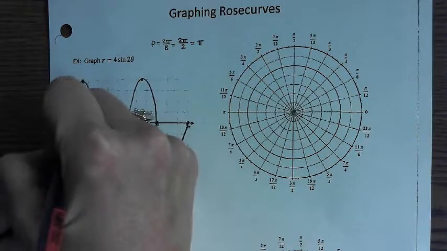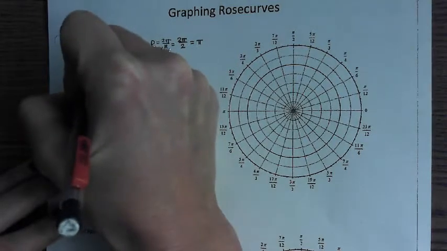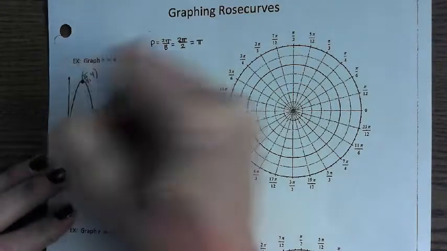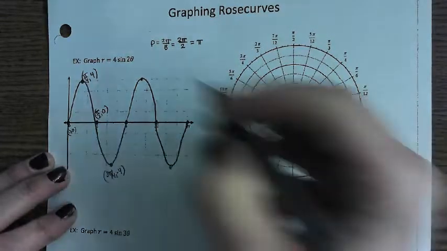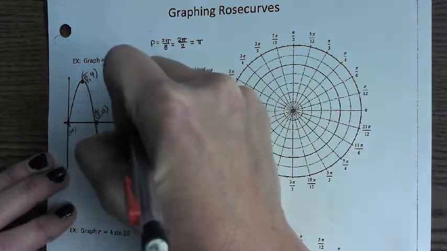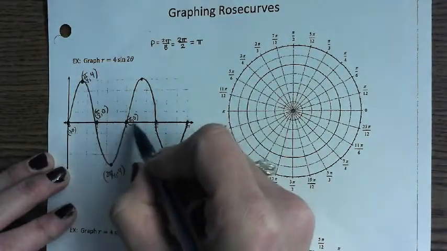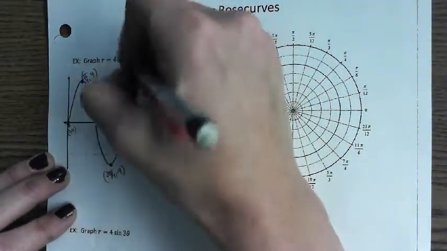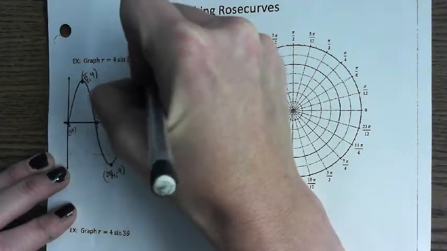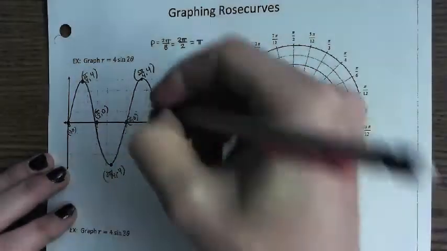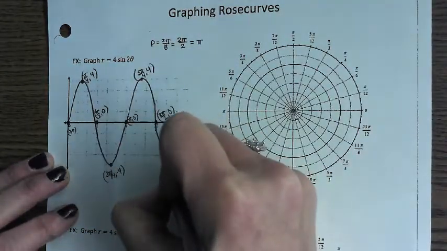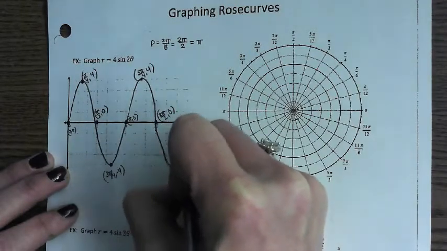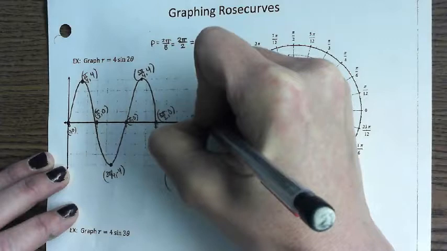So in labeling the points, we have 0, 0. We have pi over 4, 4. Pi over 2, 0. 3 pi over 4, negative 4. Pi, 0. 5 pi over 4, 4. 3 pi over 2, 0. 7 pi over 4, negative 4. And 2 pi, 0.